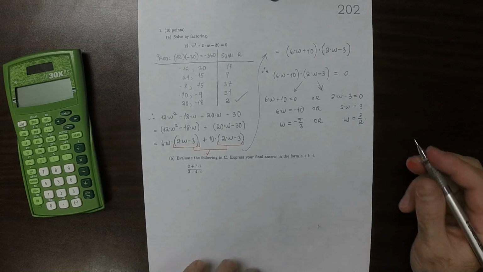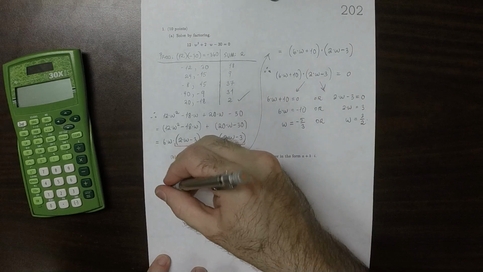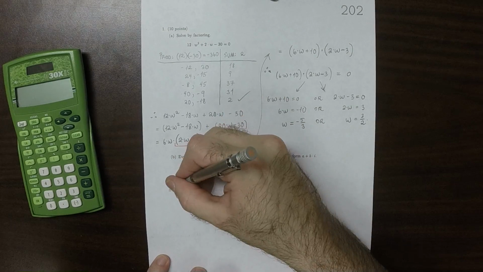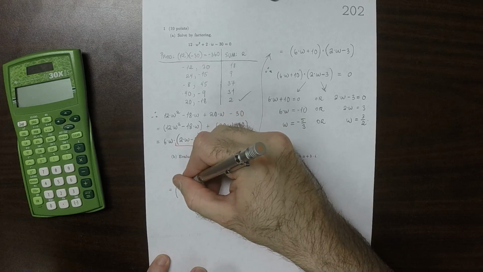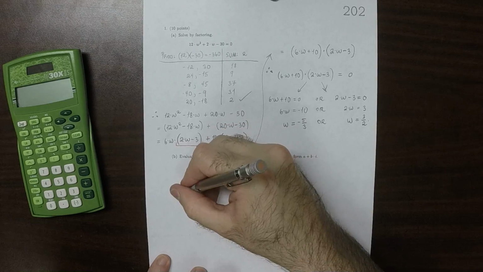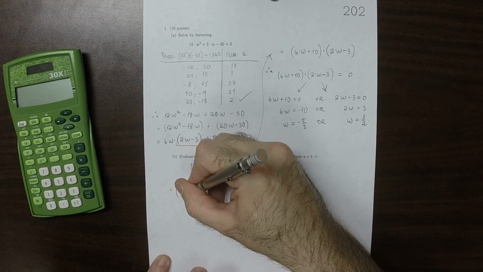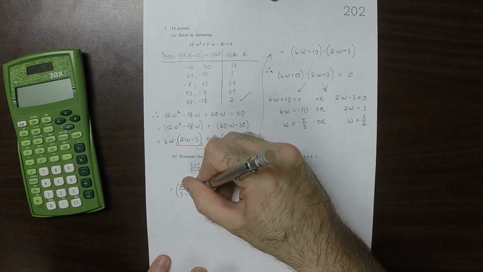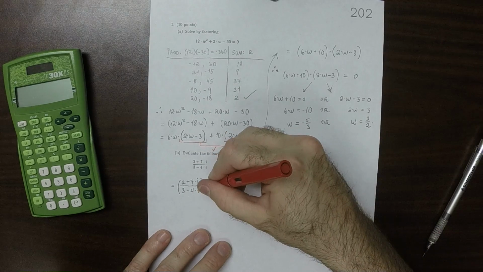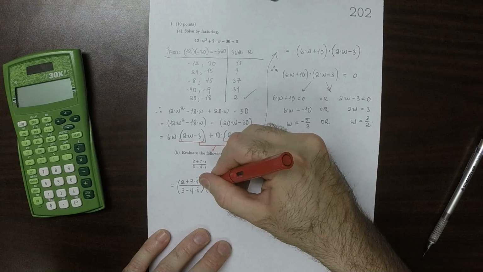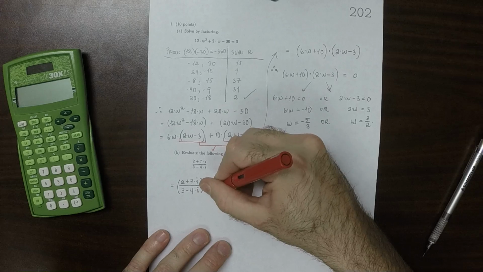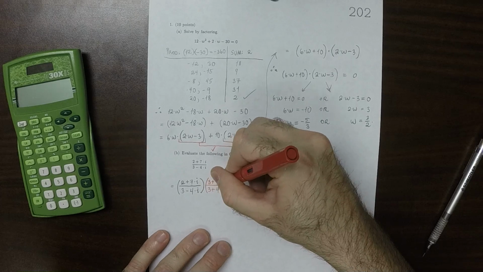Okay, so for this one, what we want to do is take this complex arithmetic ratio and we're going to multiply by 1. Specifically, we're going to multiply by 3 plus 4i divided by 3 plus 4i.